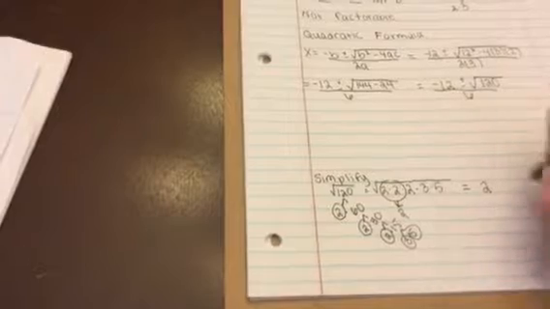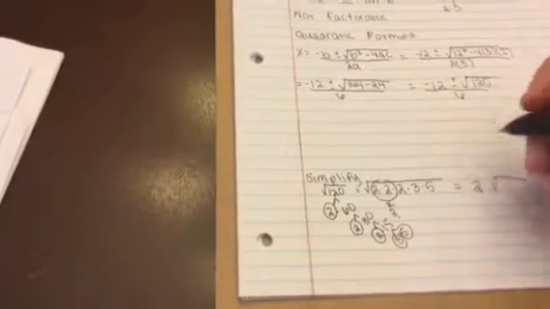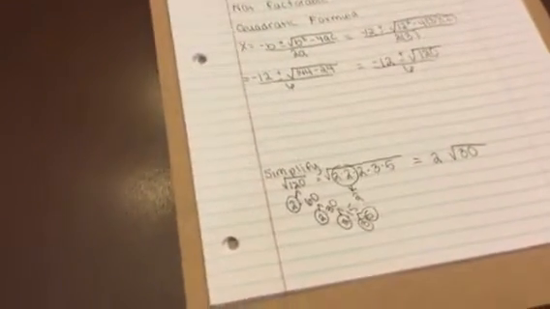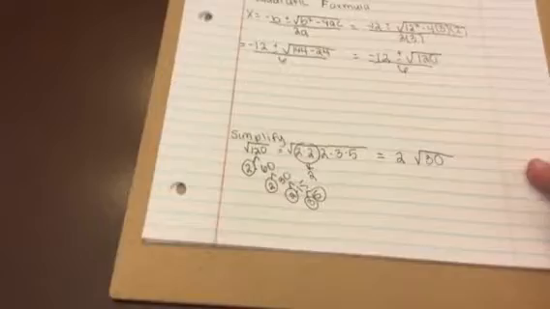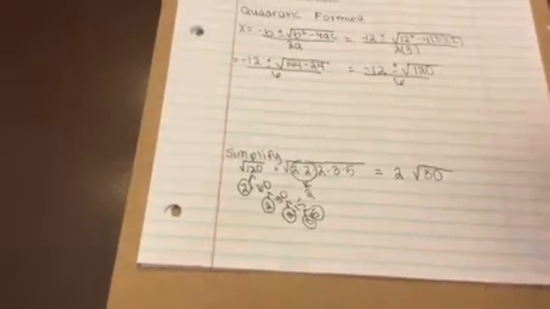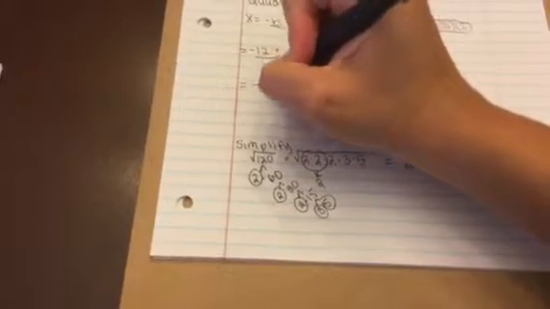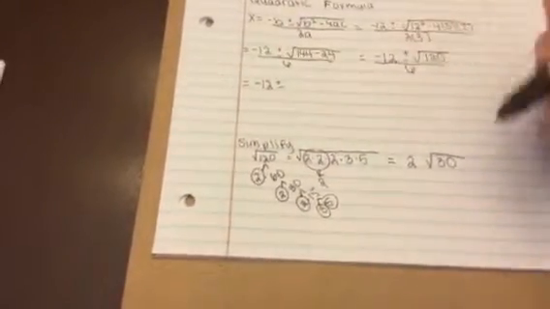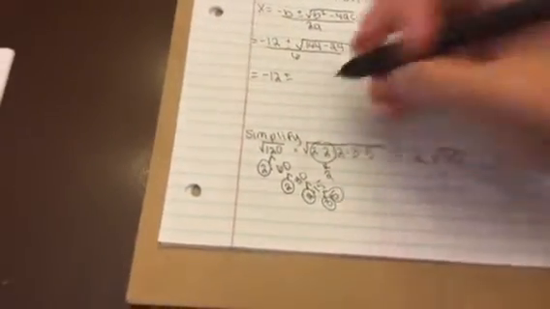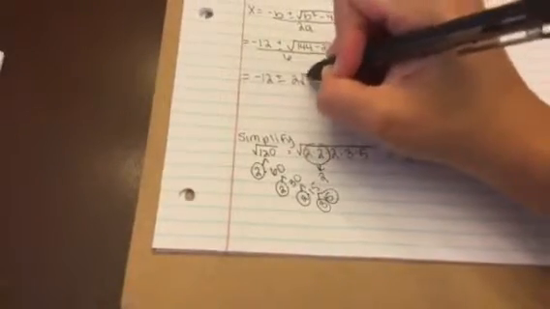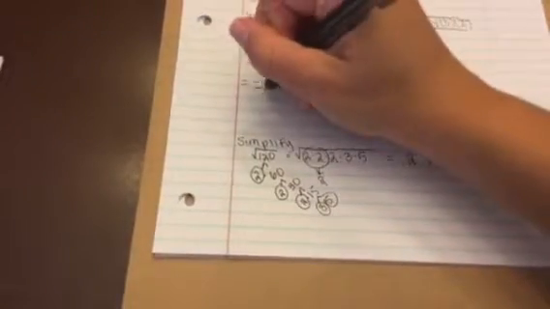Underneath the radical, I'm left with 2 times 3 times 5, which is 30. So the square root of 120 simplifies into 2 square roots of 30. Back up here, we have negative 12 plus or minus 2 square roots of 30, all over 6.